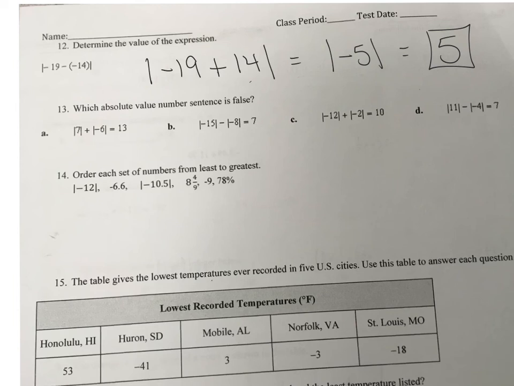Which absolute value sentence is false? So let's take the absolute value of each of these. This is 7, this is 6, and so 7 plus 6 does, so that one works. This would be 15 minus a positive 8, so that one works. 12 plus positive 2 is not 10, so C is not right, but let's check these others. 11 minus 4 does give me 7.